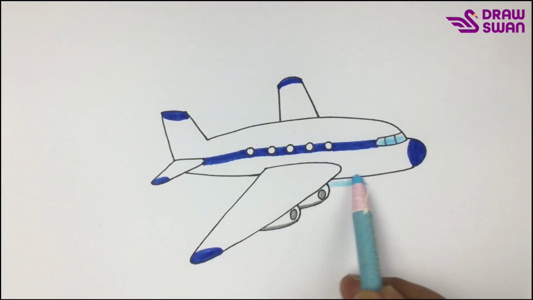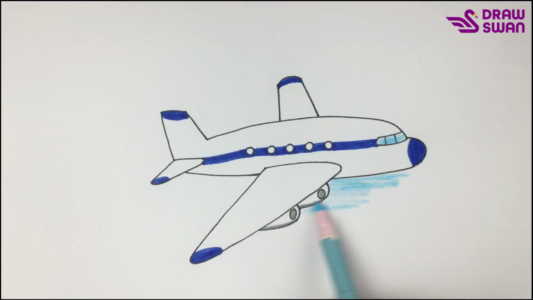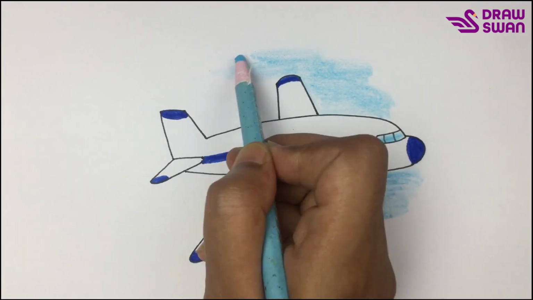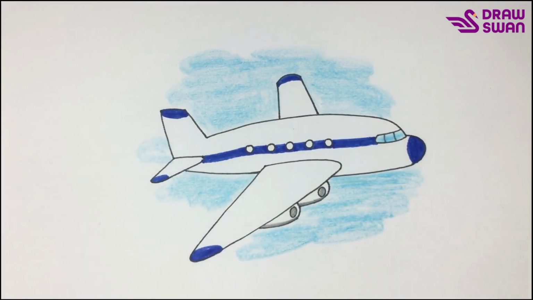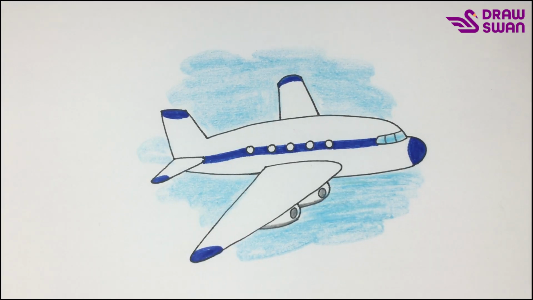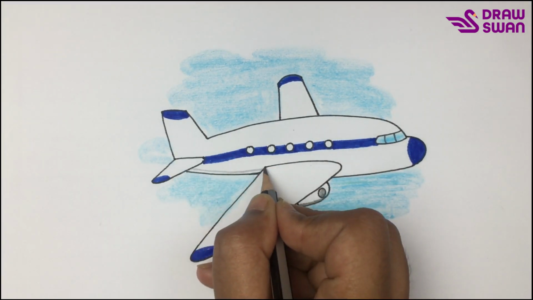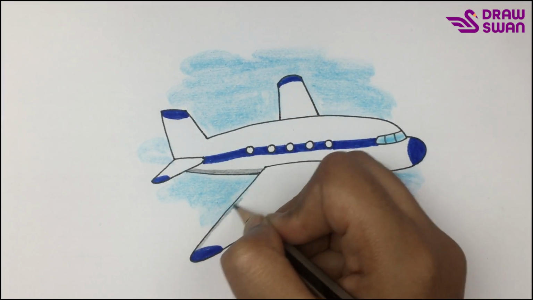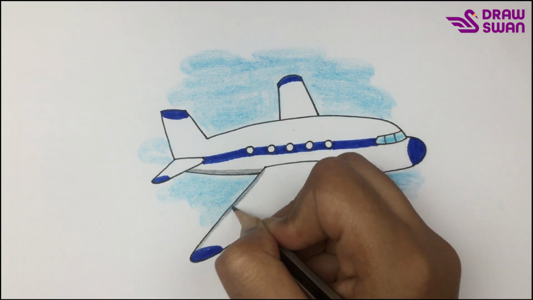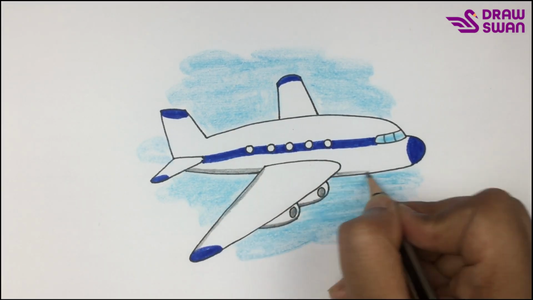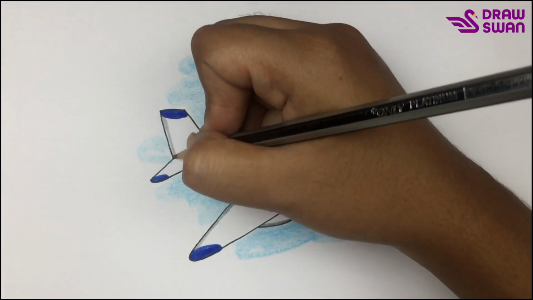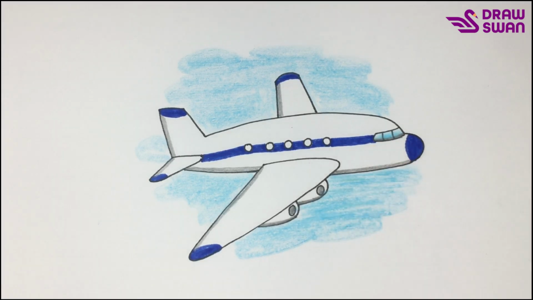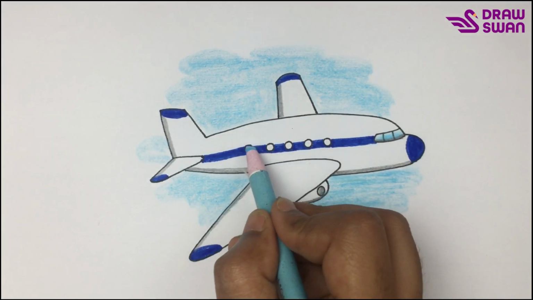Let's draw some clouds with my cyan pencil. And I'm using my pencil again. To color the round windows, I'm using my cyan pencil.